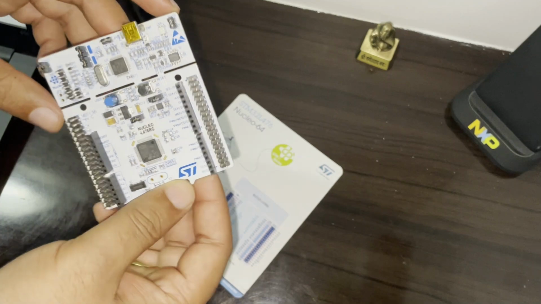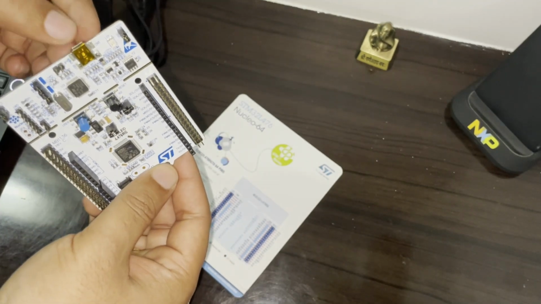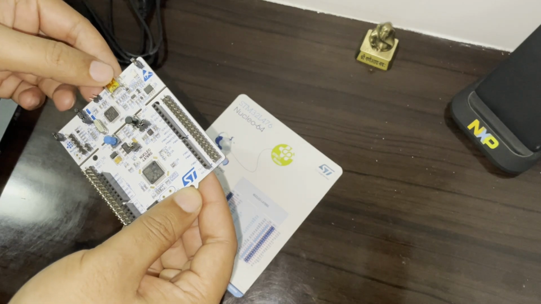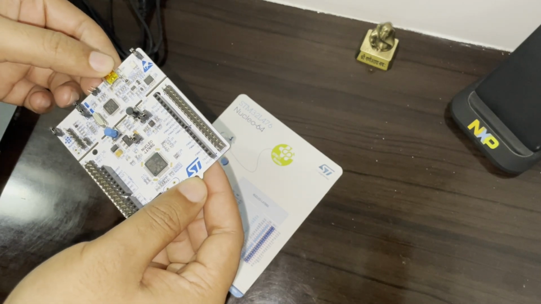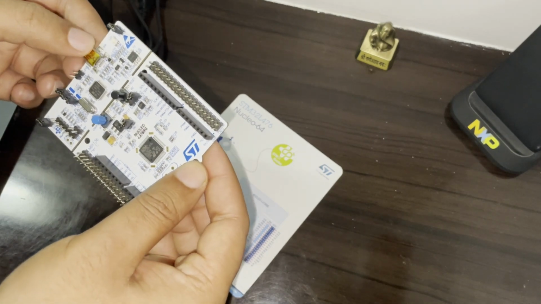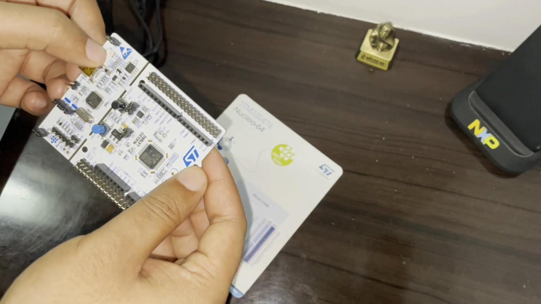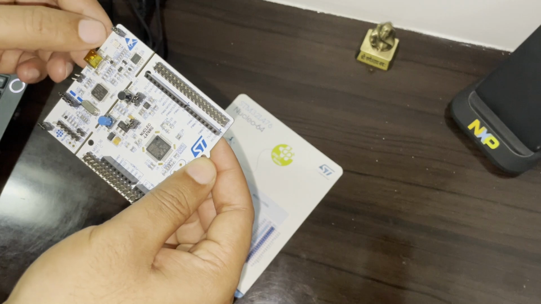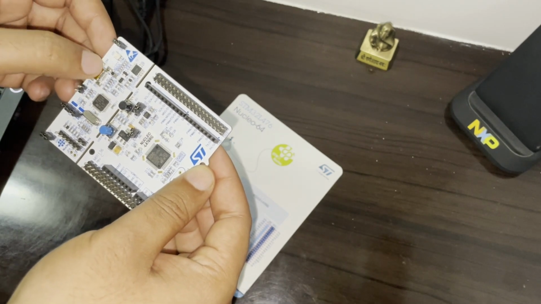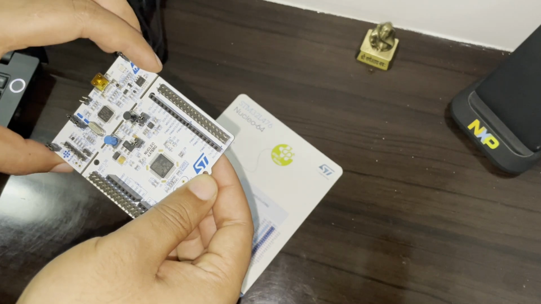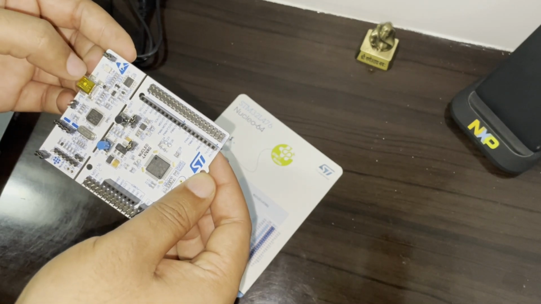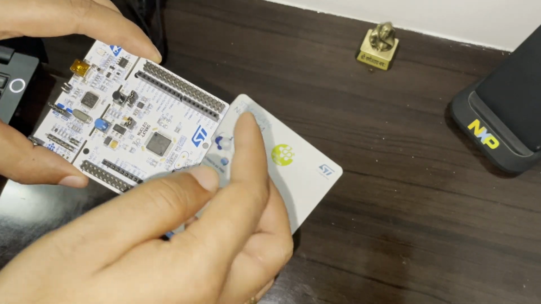Okay, so this is the USB cable where we will be connecting this board to the computer. The board will get power from this USB port as well. This on-board LED acts as the indication for any transmit and receive between the debugger and the host PC.